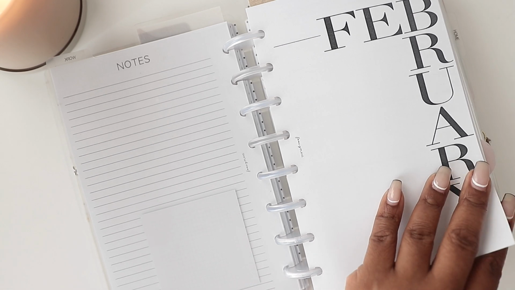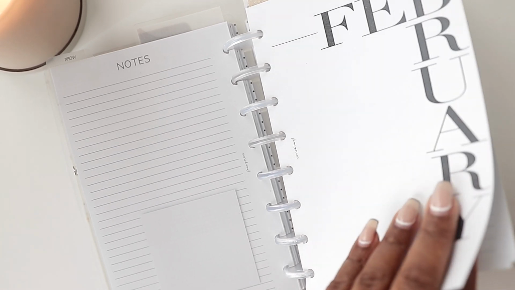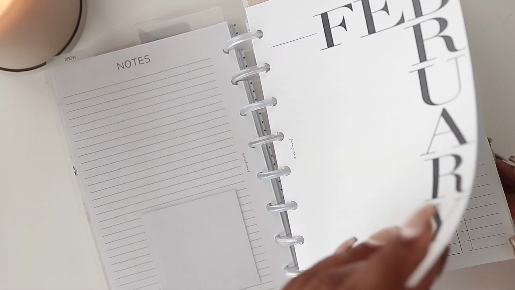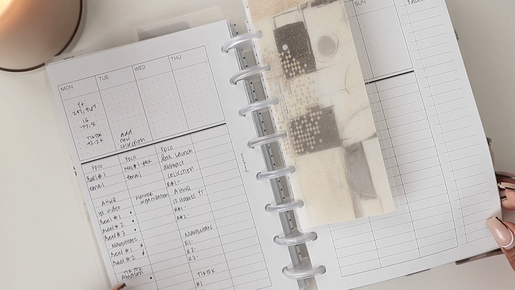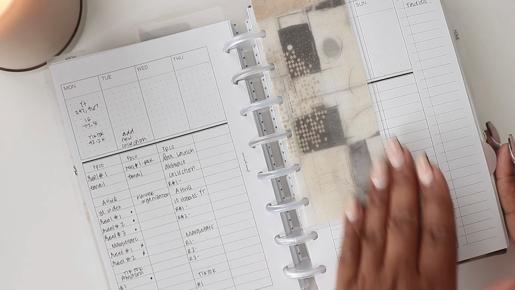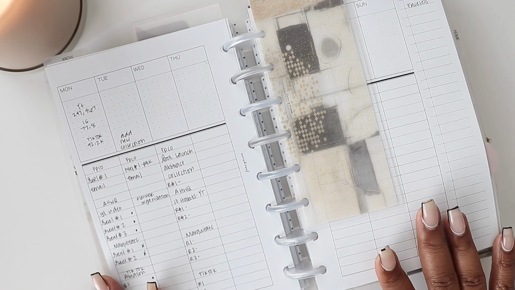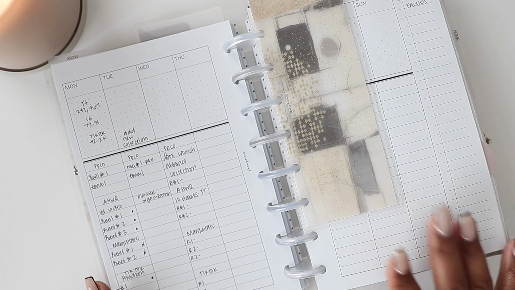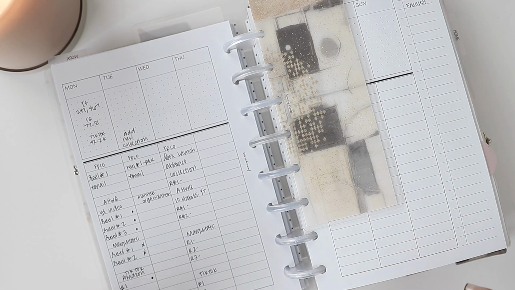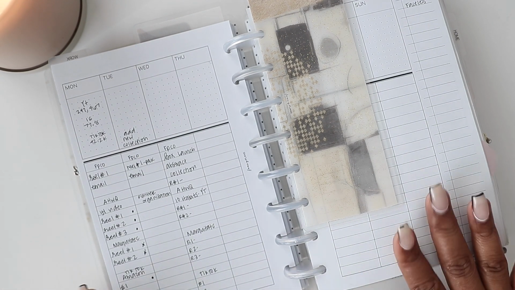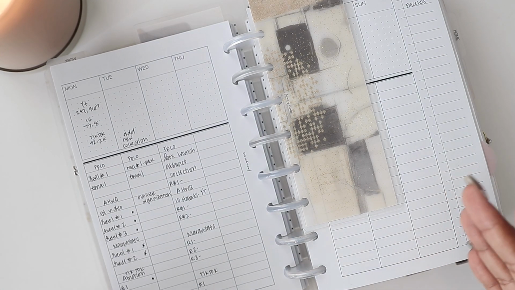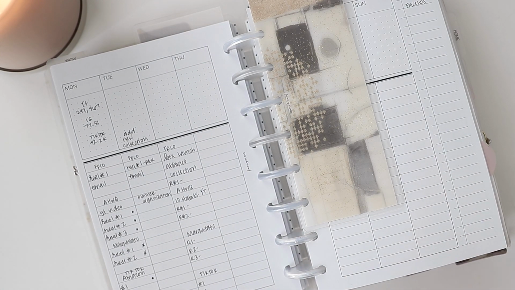I do need to purge out some inserts. So I do keep a few inserts in here as well. And as you can see, I've got to get rid of February. And these are some new inserts that I've been trying. These are our new vertical week on 2. I think it's, y'all, I should know the name. It's spanking new. When I say new, it's new. I just designed it a little bit differently than our first vertical week on 2.